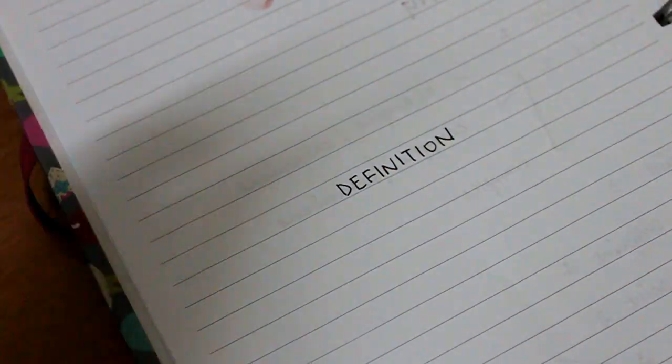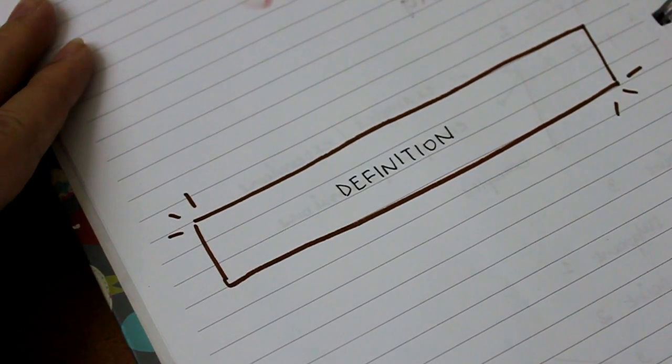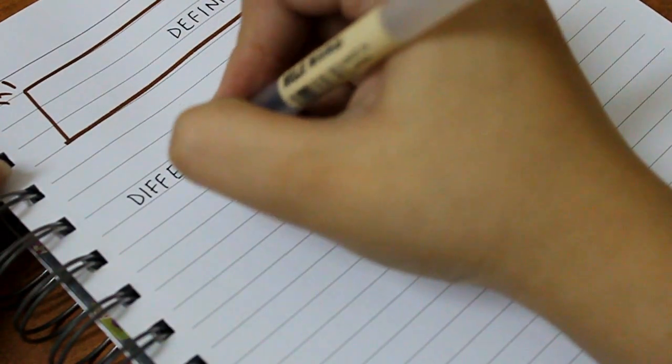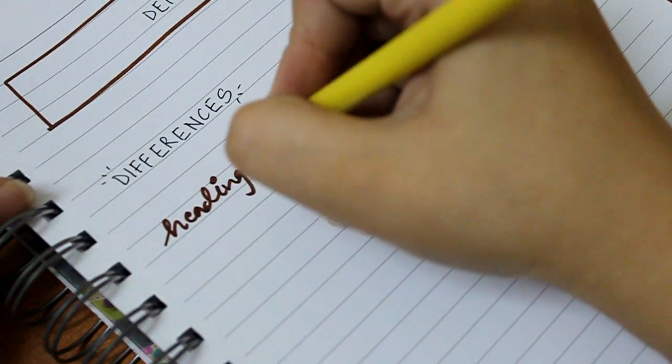To make important information pop out, I use some kind of decorations. So for example, I box my definitions quite a lot, or sometimes I put them in a bubble. I also use tables to differentiate different topics.